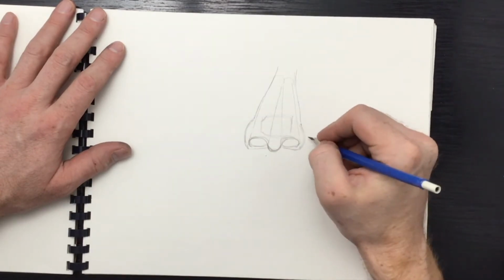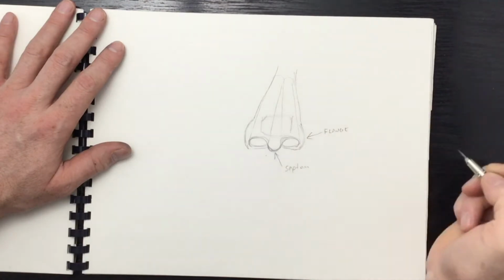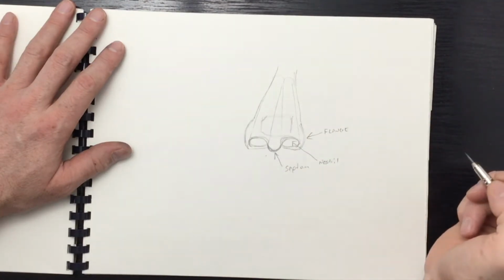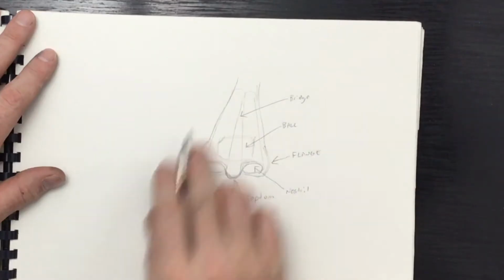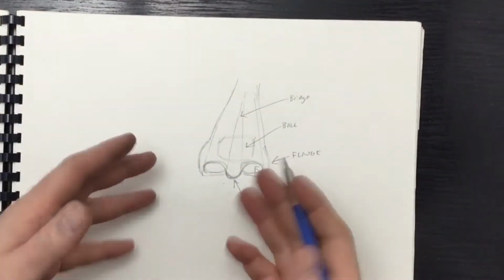So all in all, we have the flange of the nose. We have the septum of the nose. We have the nostrils. We have the ball of the nose, and last we have the bridge. Put all these together, and you get a nose, and now you know something.